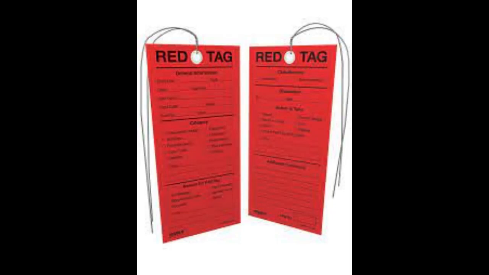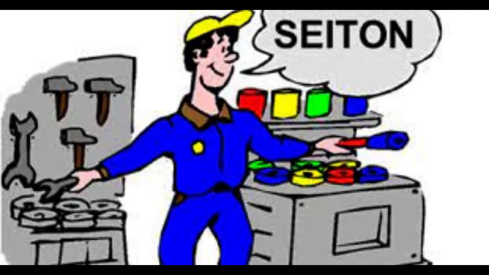There should also be a plan for managing overstocks. Removing unnecessary products can help protect the parking space and ensure stability. The second word is Seiton. This involves establishing the way in which the necessary materials should be located and identified so that they can be easily and quickly found, used, and replenished.